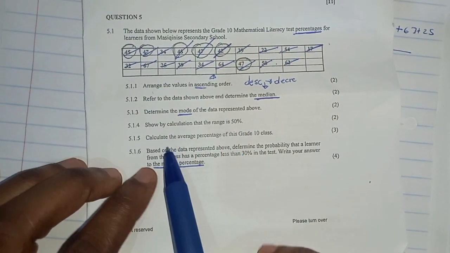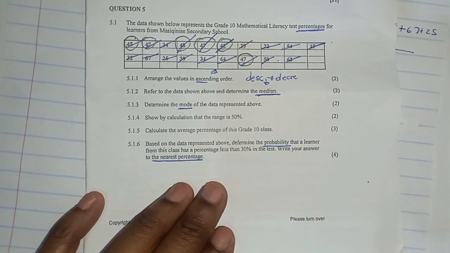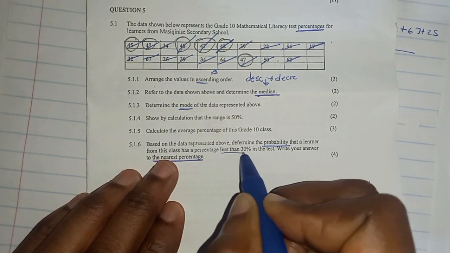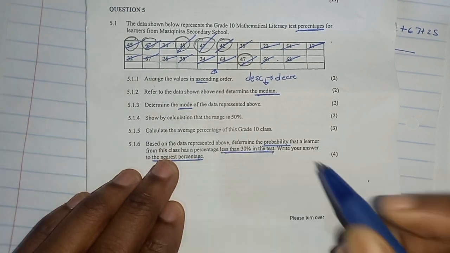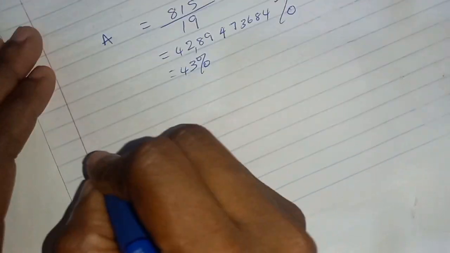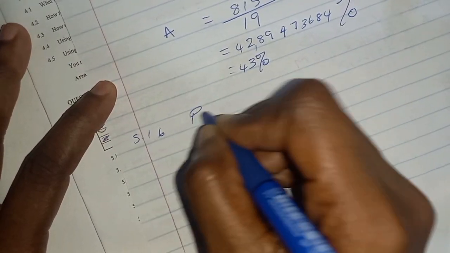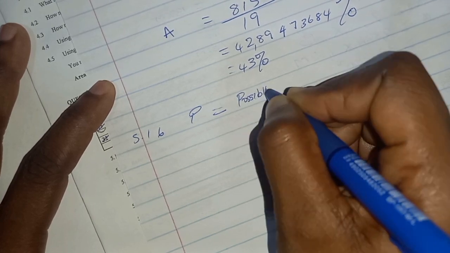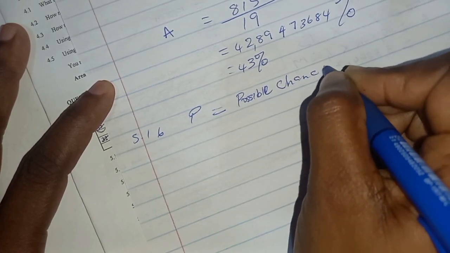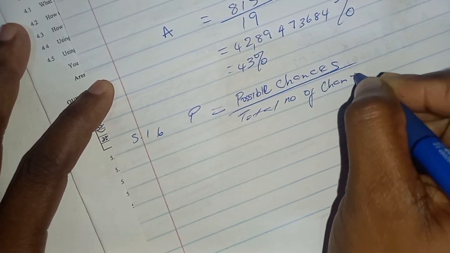Okay, so again, let's go back to the question. We're asked to find the probability. Probability of what? Of a learner getting less than 30% in this class. Of finding those learners that got less than 30%. So how many? Let's go find them. But first, what is the formula for probability? I like to use the formula because it guides me. Probability is equal to possible chances divided by total number of chances, right?